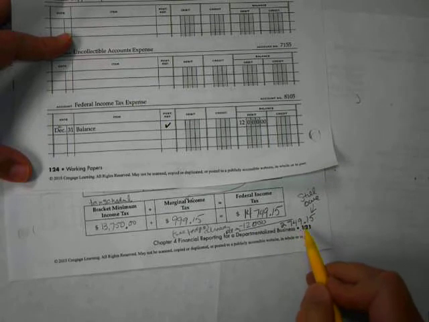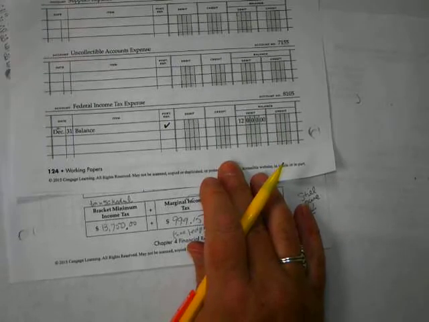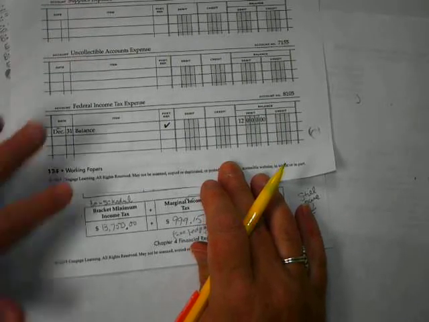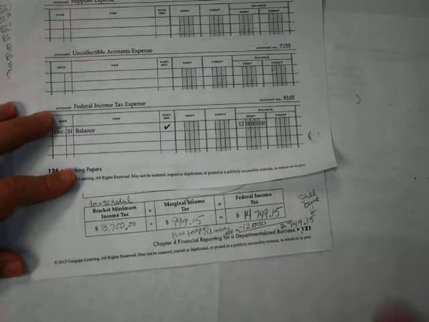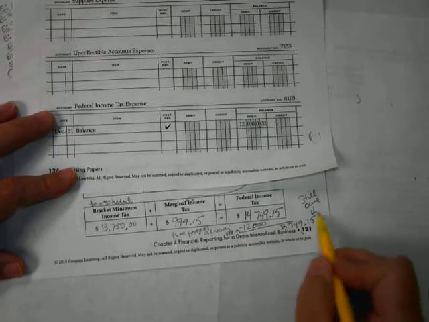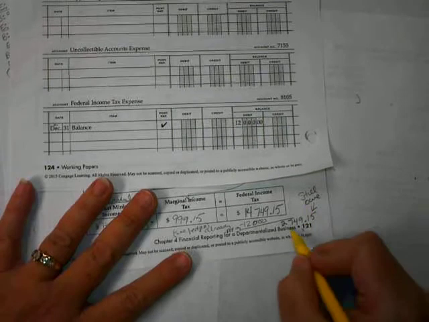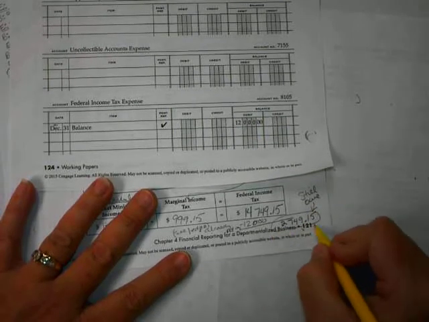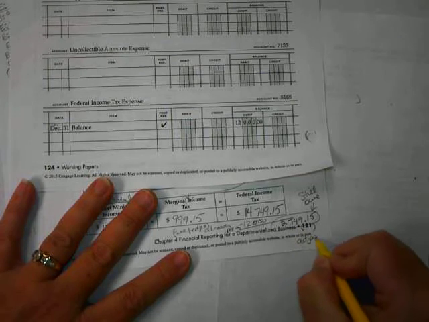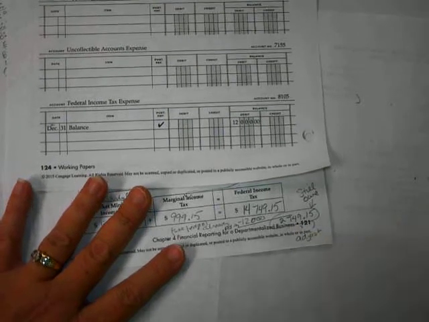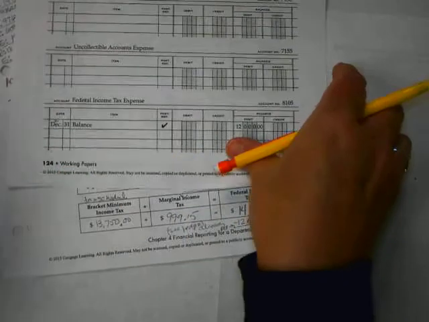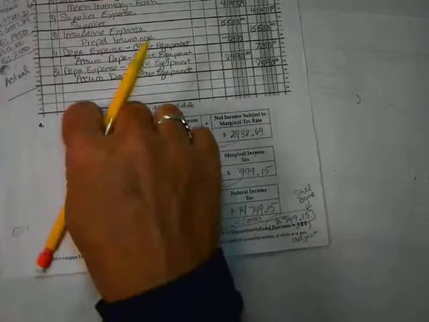Okay, so we're going to record this in payable, and we're going to add to the income tax expense that we've been accumulating already. Okay, so this number right here is actually what the adjustment is going to be. This is what we still owe, and this we need to make an adjustment for. So that's the number we need to finish up here.